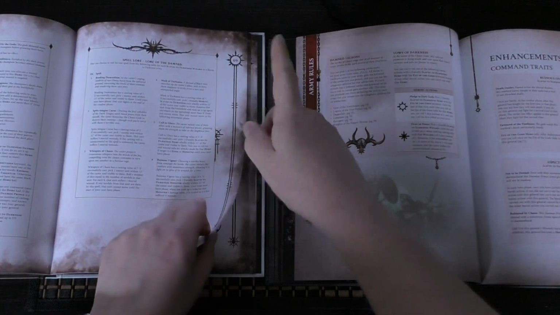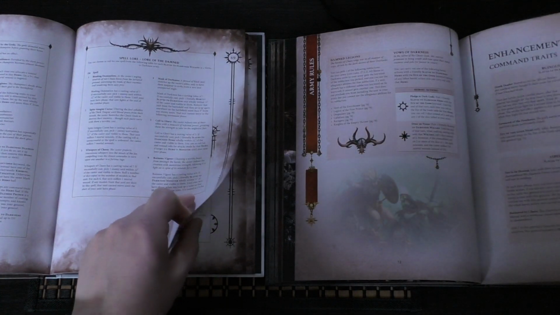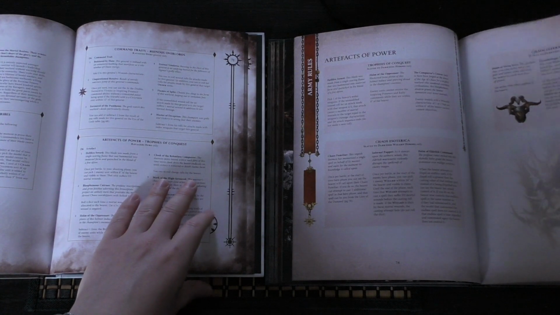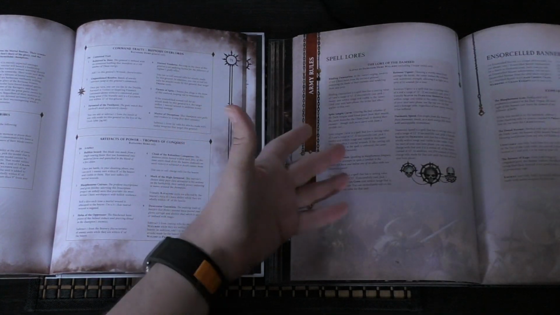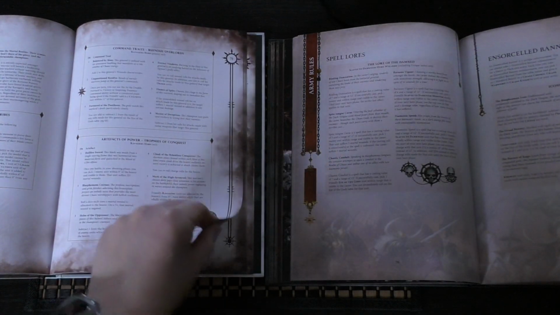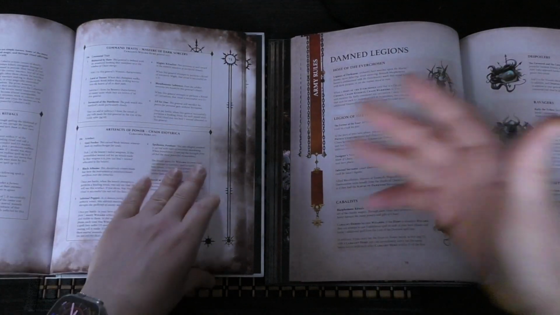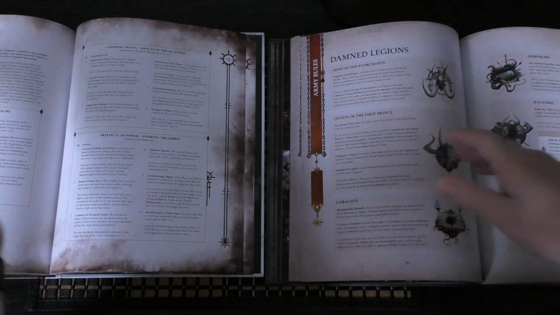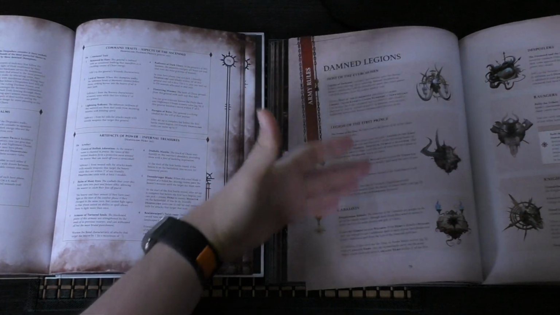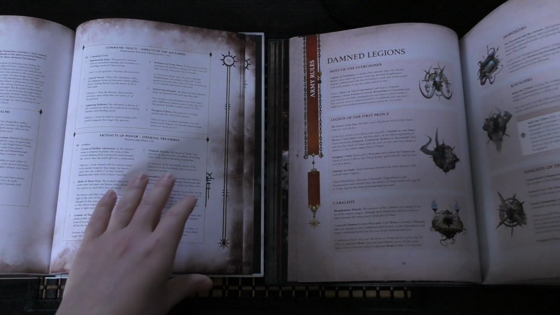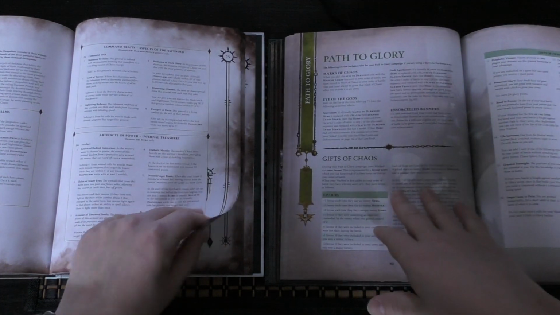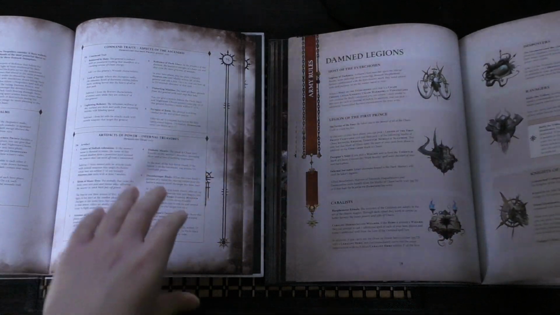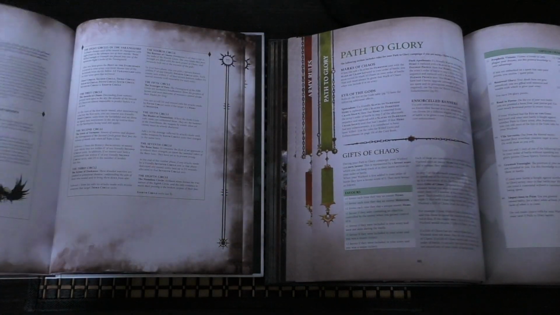In 2nd though, you've got the spell lore for the Lore of the Damned, whereas in 3rd you've got enhancements, artifacts of power, spell lores there. You've also got ensorcelled banners, whereas 2nd goes through some more artifacts for different sorts of factions, Kabbalists, despoilers, and here you've got the Damned Legions as well. So I think it's a better layout to have the Damned Legions and their little abilities than in 2nd.